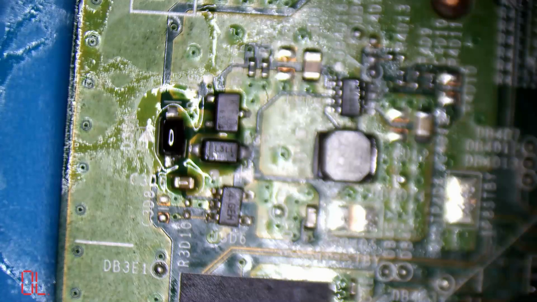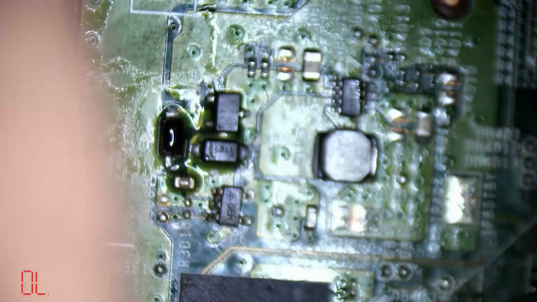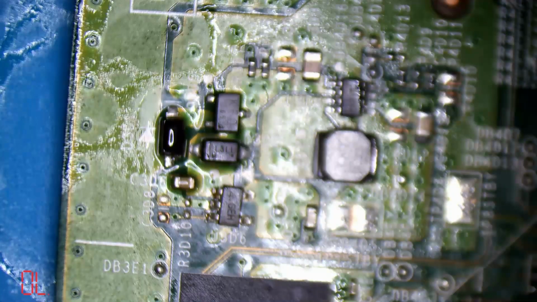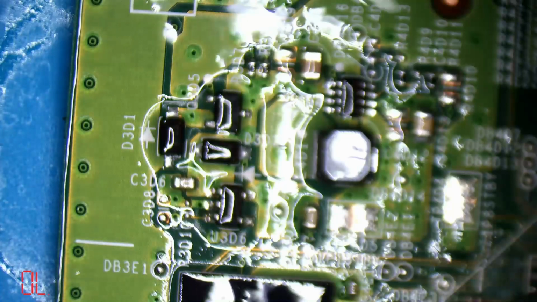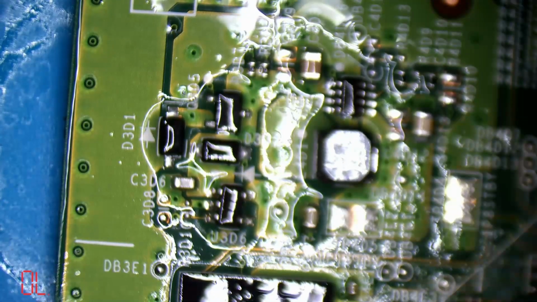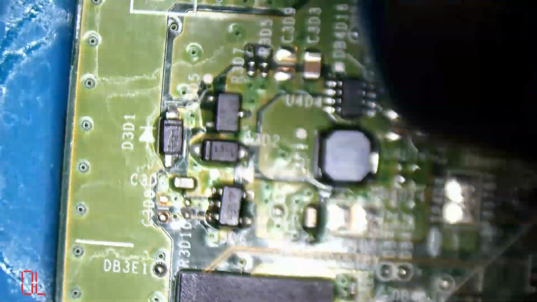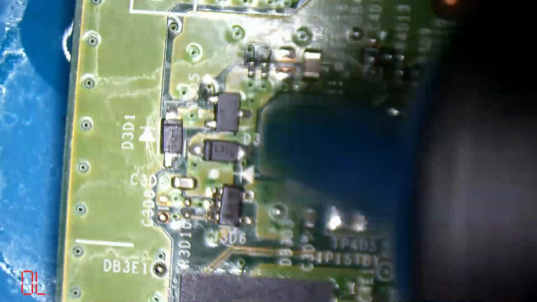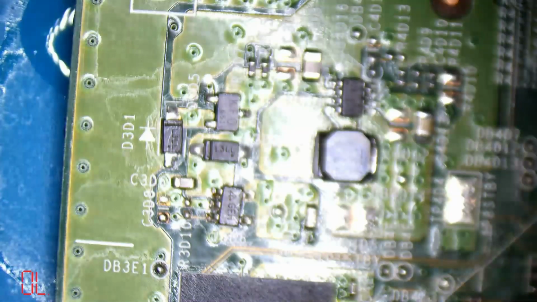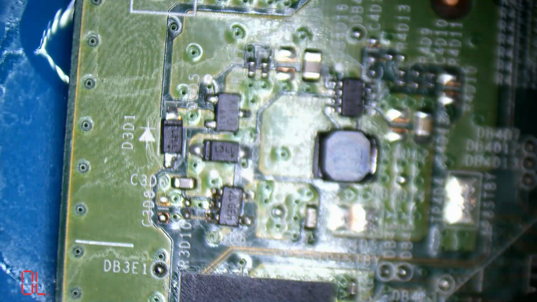And I'll do that for now. Quick clean up. The board's still a little bit warm, but while we're waiting for that, let's go back to this.